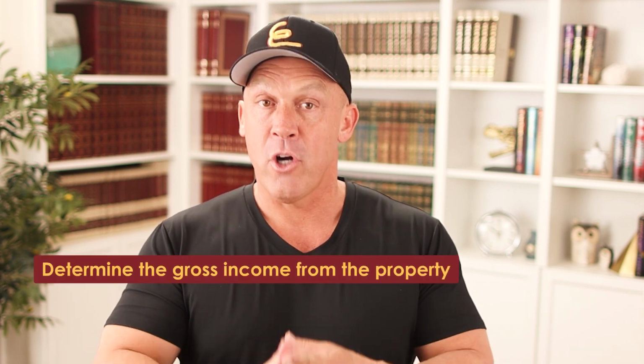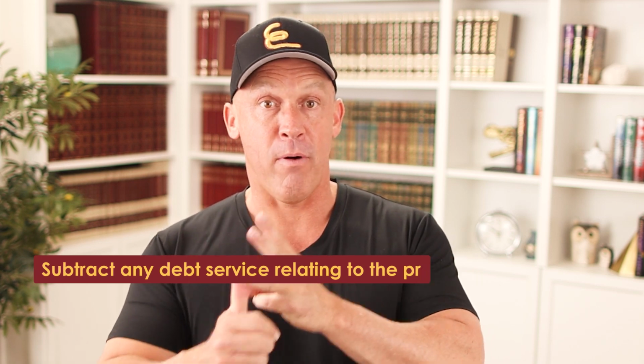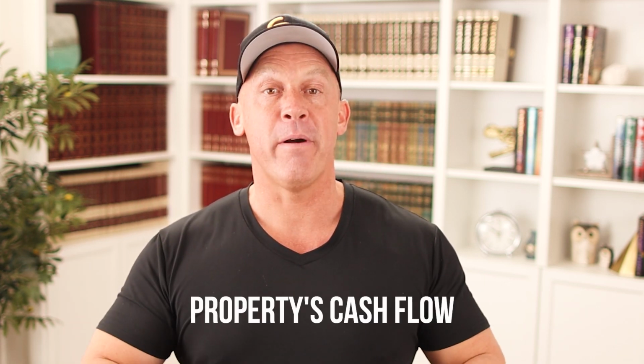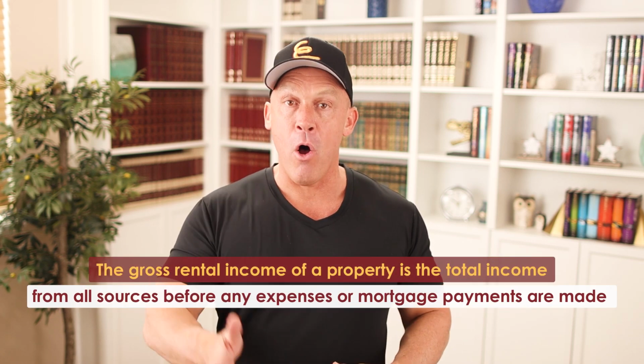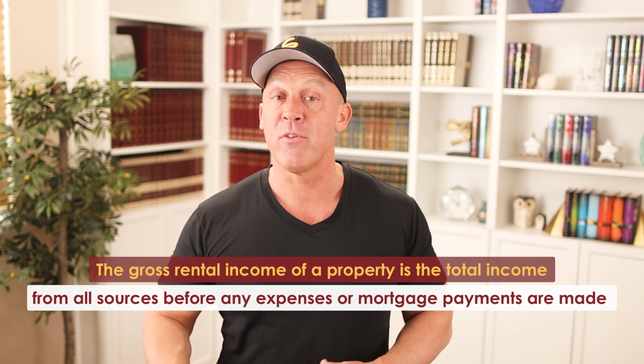Now, how is it calculated? Calculating a rental property's cash flow is a relatively simple process. One, determine the gross income from the property, deduct all expenses relating to the property, subtract any debt service relating to the property, and what you're left with is the property's cash flow. The gross rental income of a property is the total income from all sources before any expenses or mortgage payments are made. Some properties, like a single-family rental, will only have one source of income, the rental income. But commercial properties may have additional income streams like on-site laundry or parking fees or vending machines or storage fees.